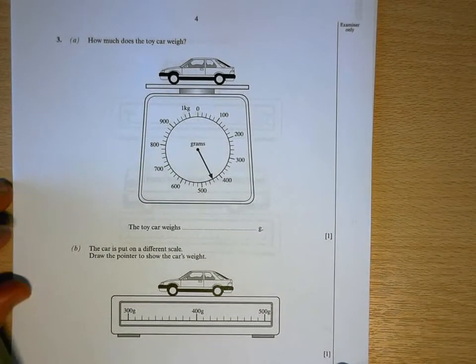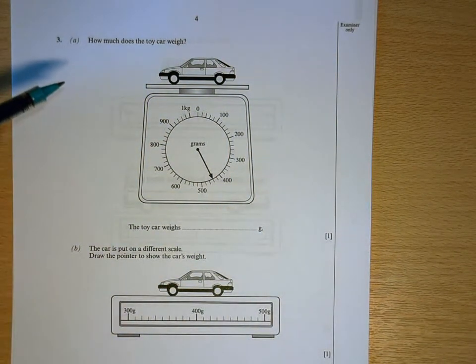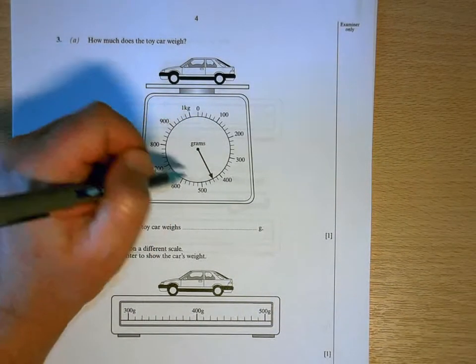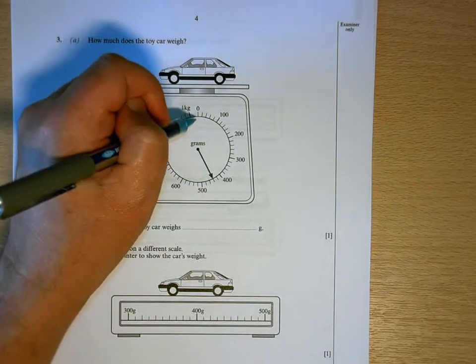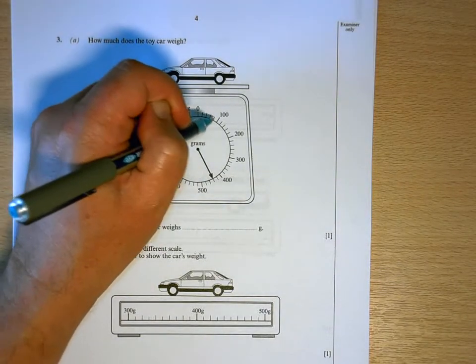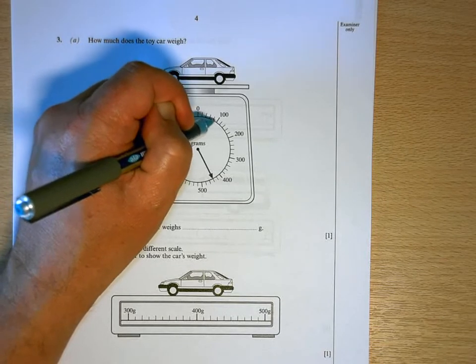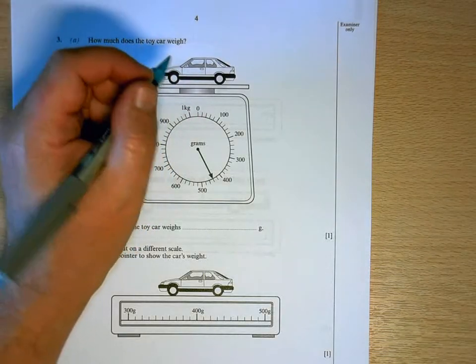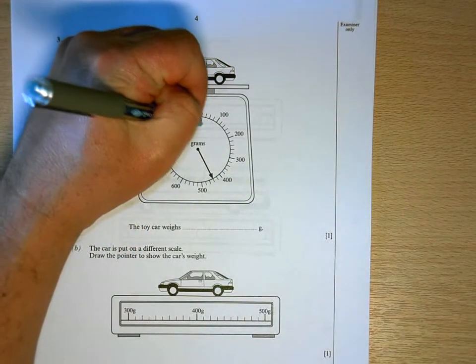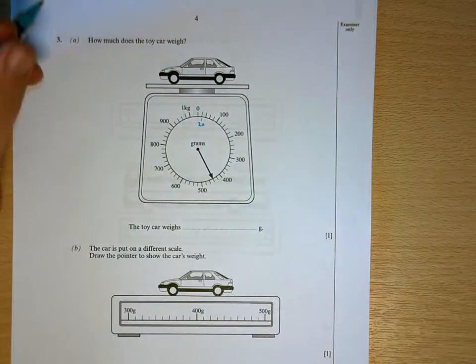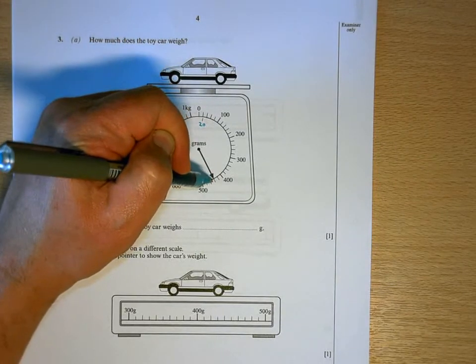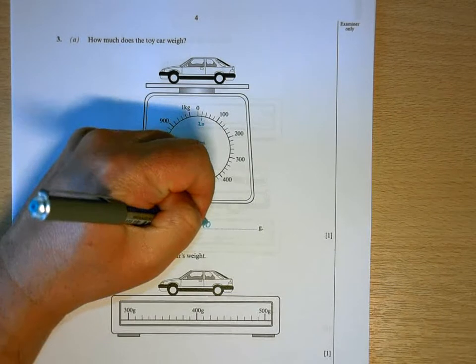Okay, question 3. Now, just in the same way as when we're working out what the little squares are on a graph, we do the same thing with the scale on a weighing scales. From here, with this one, we've got to go from 0 to 100 in 1, 2, 3, 4, 5 jumps. So 100 divided into 5 equal jumps will be 20 grams each. So each of these little dashes is 20 grams. So this toy car is going to go around to 400, 420, 440 grams.